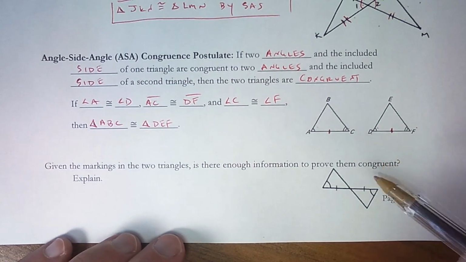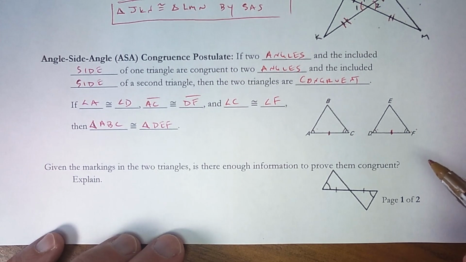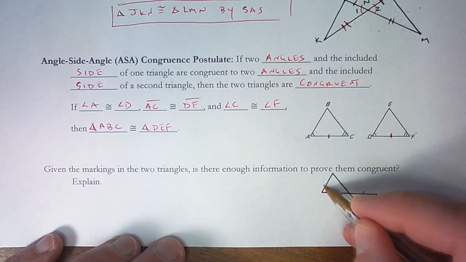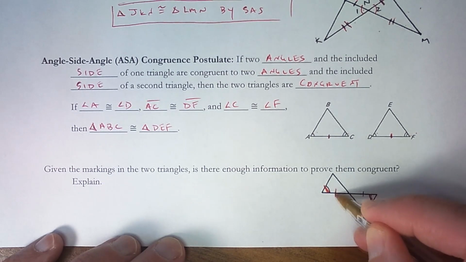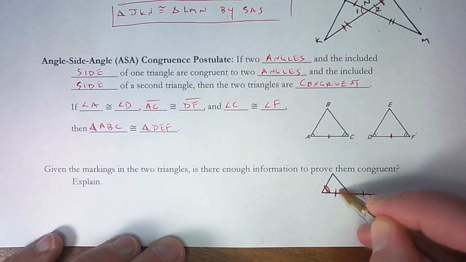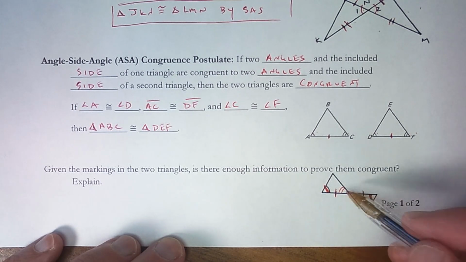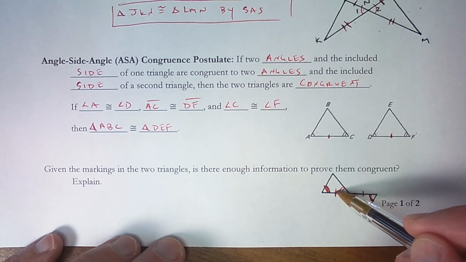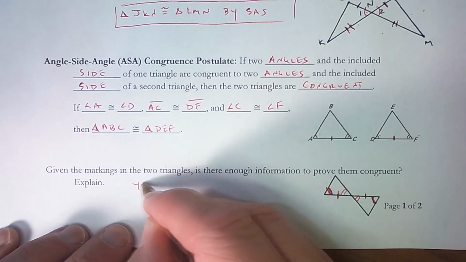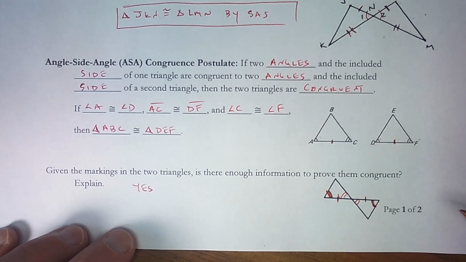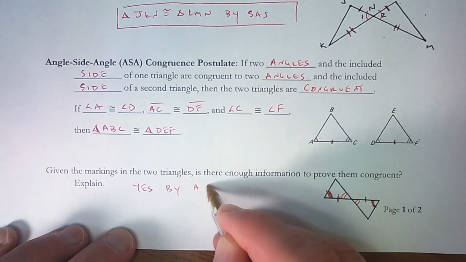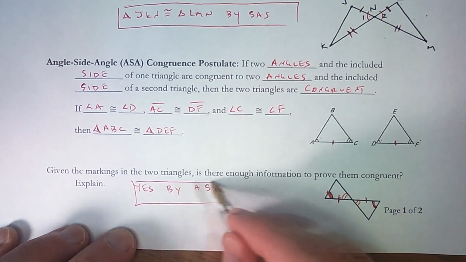Given the markings in the two triangles, is there enough information to prove them congruent? I would say yes, because I've got an angle here and here, side here and here, and then I've got vertical angles. And those vertical angles are congruent, so now I have two angles and the included side. So yes, now I can't write a congruent statement because I don't have letters on these triangles, but I can say yes, and why are they congruent? By angle, side, angle.